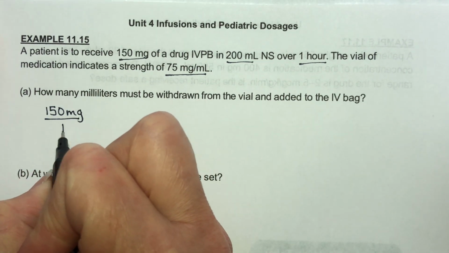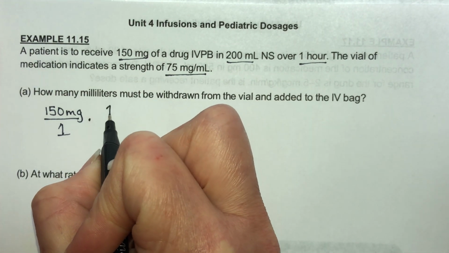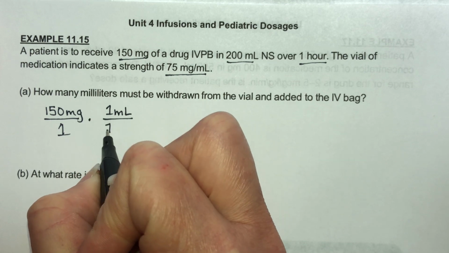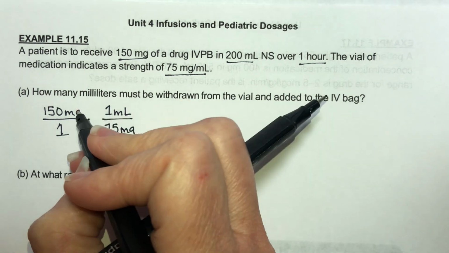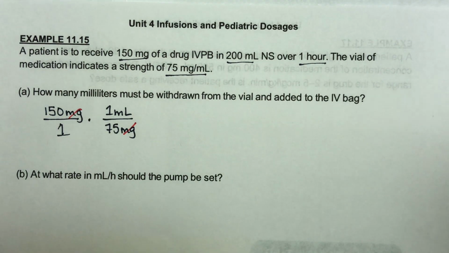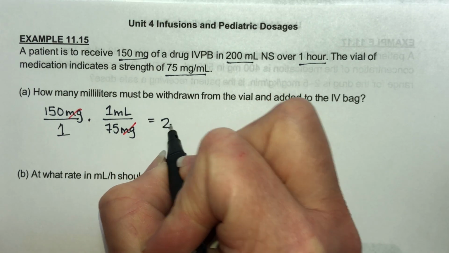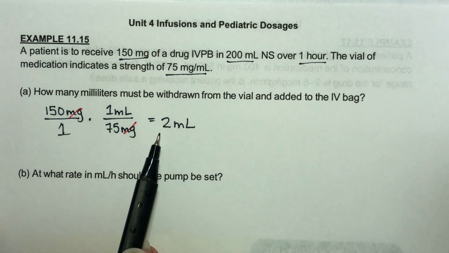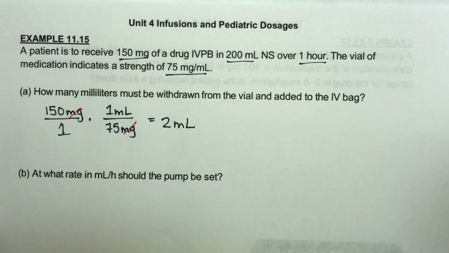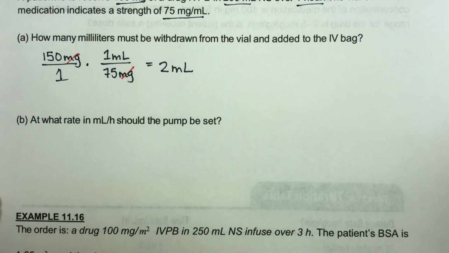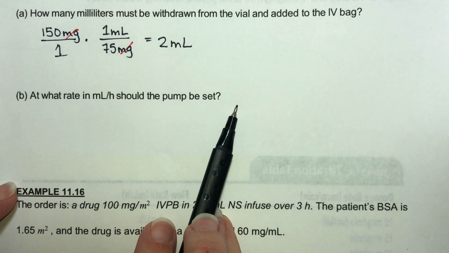The strength is 75 milligrams per milliliter. So it's 1 milliliter over 75 milligrams. The milligrams cancel out. And we multiply straight across, or 150 divided by 75, which is 2 milliliters. So we need to withdraw 2 milliliters from the vial, and we're going to add it to the IV bag.